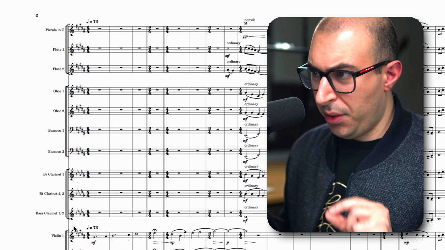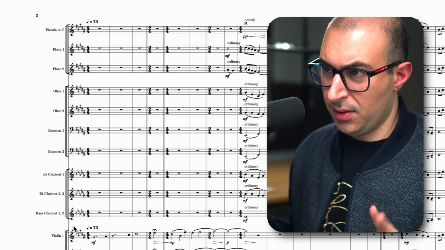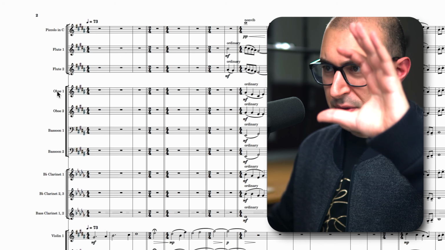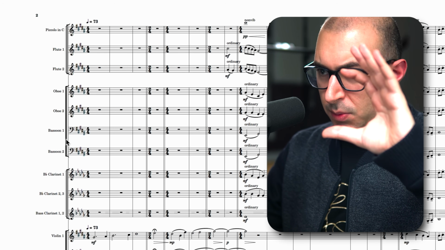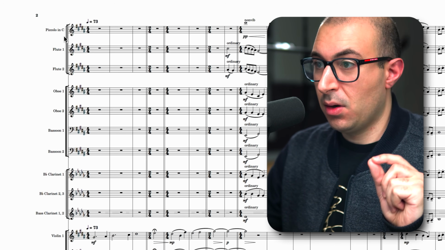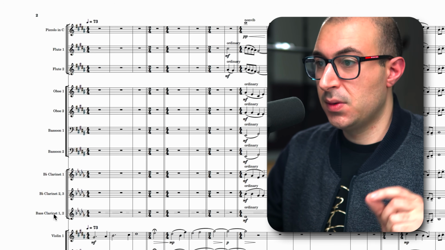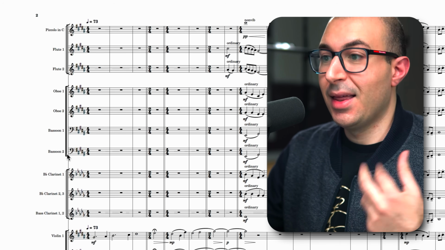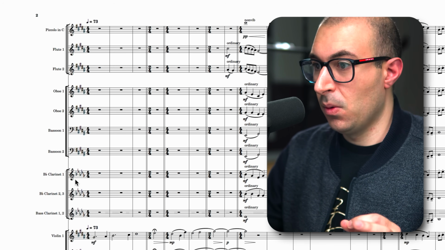Now, the number one thing that I can see right off the bat here is that in terms of score order, we want to make sure that, yes, flutes are at the top, but then we want oboes, which is correct. But after the oboes, we need to have clarinets. So the correct score order would be piccolos, flutes, oboes, clarinets, including the bass clarinet, by the way, and then the bassoons. That's the proper score order right there.